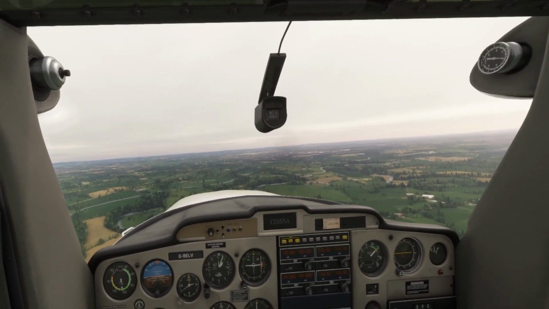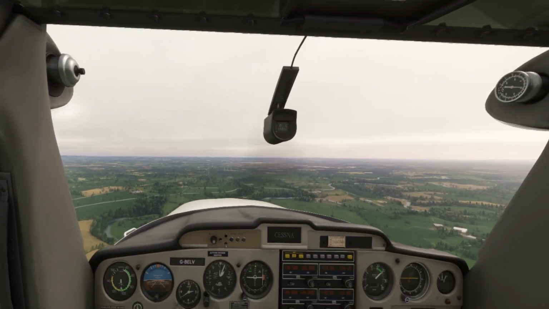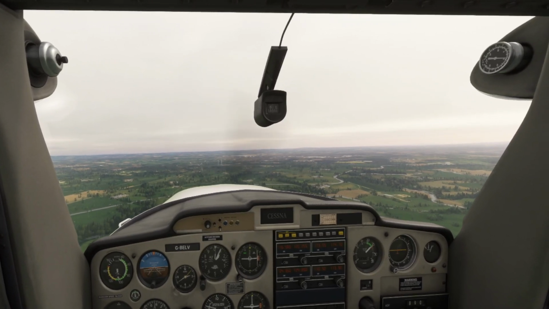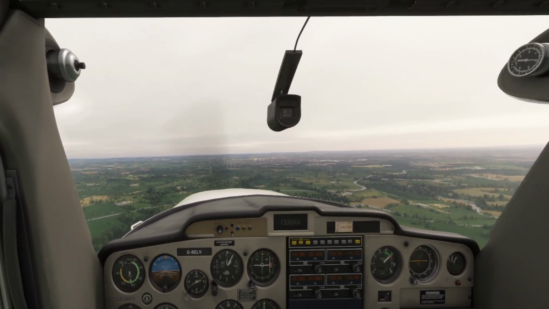Manchester radar, Golf Foxtrot Sierra Alpha Charlie, request zone transit and basic service. Golf Foxtrot Sierra Alpha Charlie, stand by.